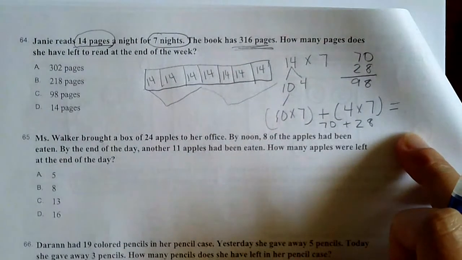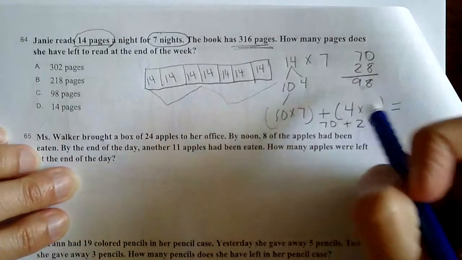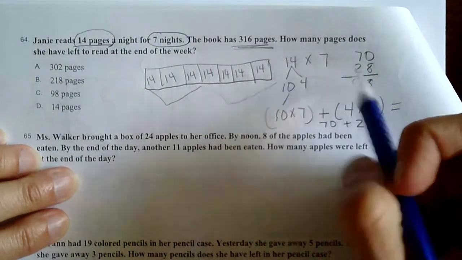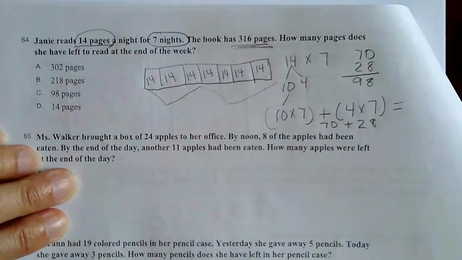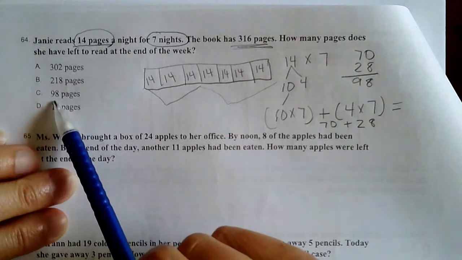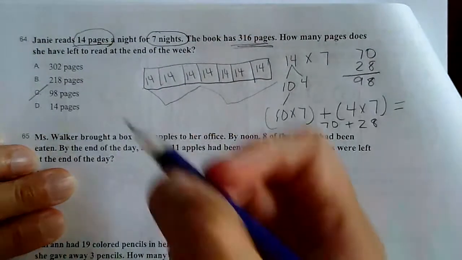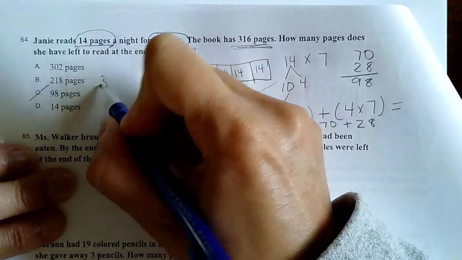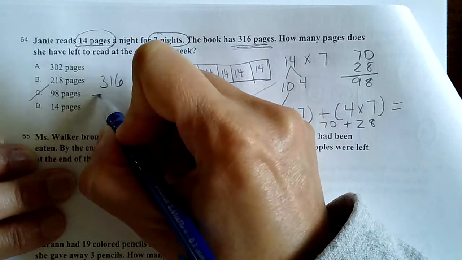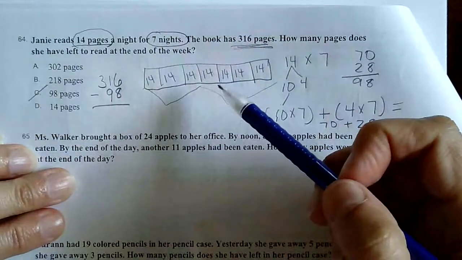We need to find how many pages are left after she reads 98 pages when there's 316 pages in the book. So we're not finished yet, even though, if you notice, 98 is one of the answer choices. But that's not the answer. We're not there yet. It's a 2-step problem. So let's take the total number of pages, which is 316, and let's subtract 98. And that will tell us how many she has left to read. And that would be subtraction.